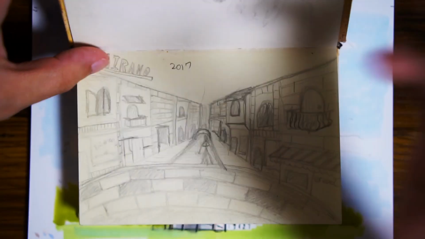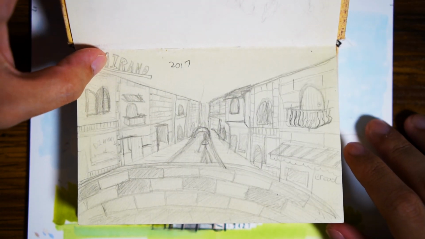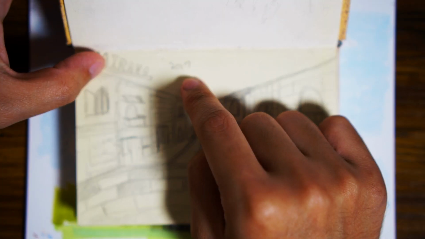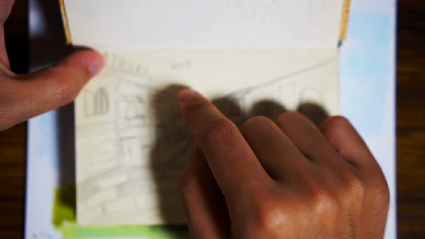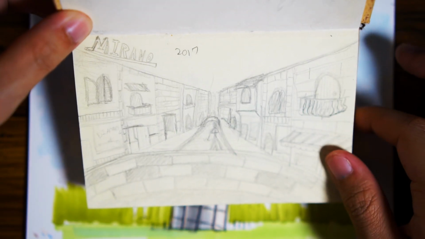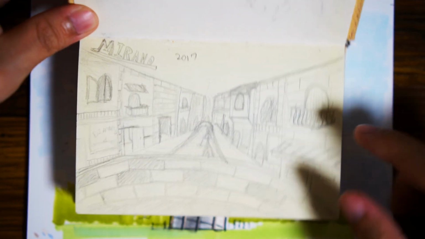And look, Milan? Mirano? I don't know why there's an R here. Who cares? I was like, what? How old am I now? I'm 22. 2025 minus 2017, that's 8 years ago. I was 15. Wow, okay. 15-year-olds these days are all way better than I could do. But look, I had 1 point perspective.